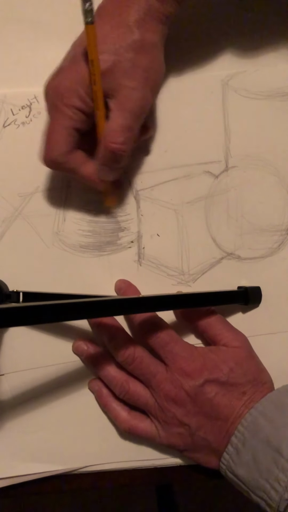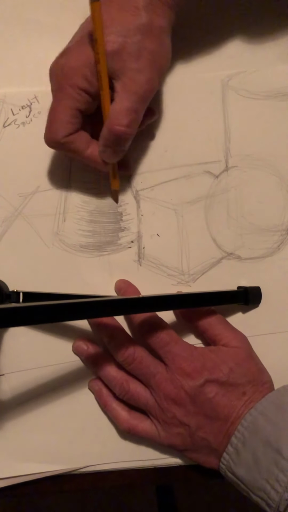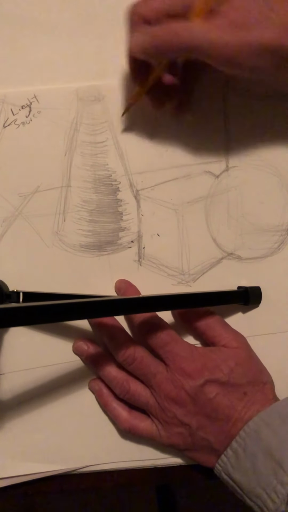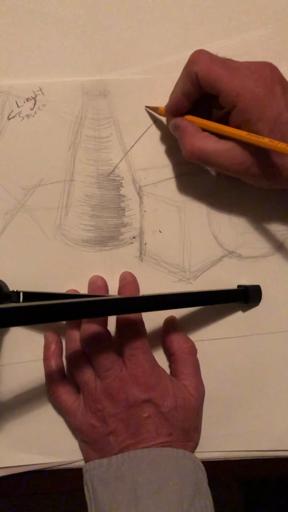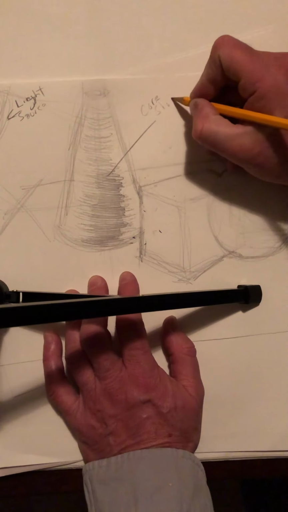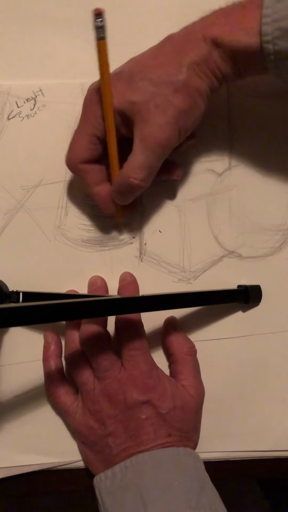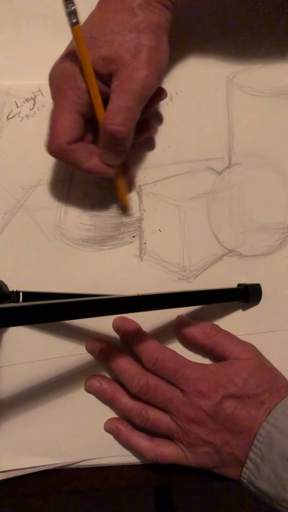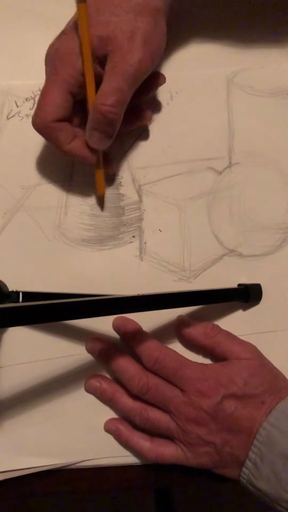But anyway, the center of your shadow is going to be darkest. And I'm going very fast. And that darkest part is called, anybody remember, that's your core shadow. Now, as we get closer to the edge, obviously this side's away from the light source, so it continues to be dark.